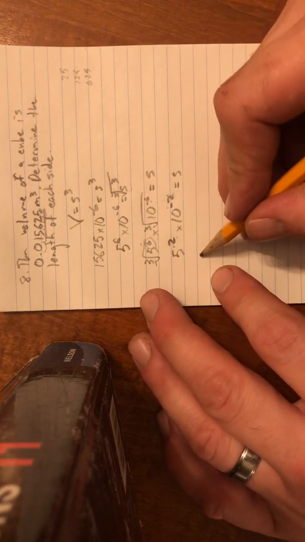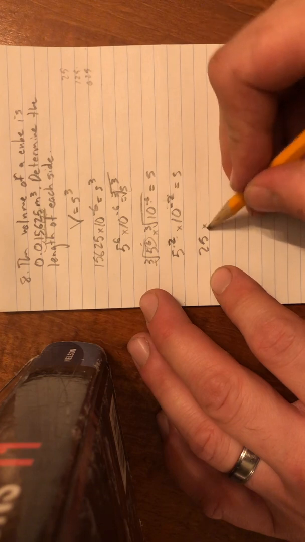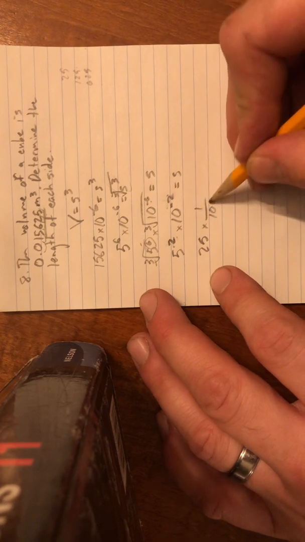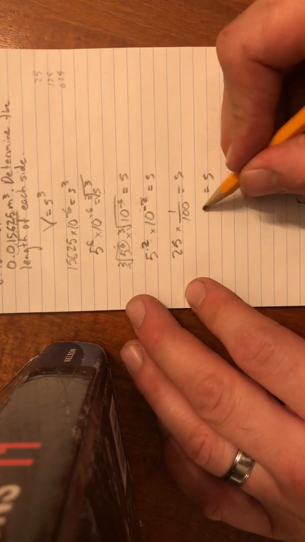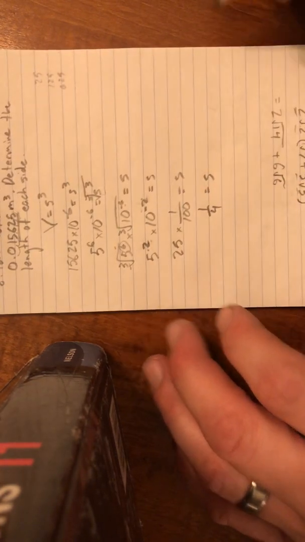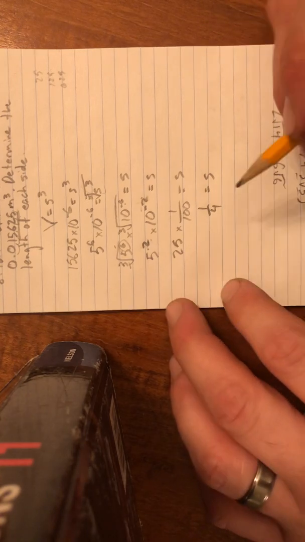Now 5 to the power 2 is 25. 10 to the power -2 is 1 over 100. And so multiplying gets me 1/4. And so the side length is 1/4 of a meter. And that's it for this question.